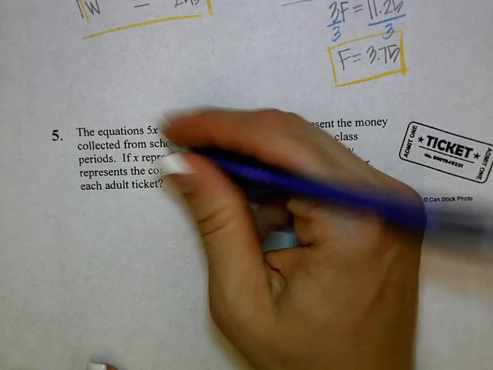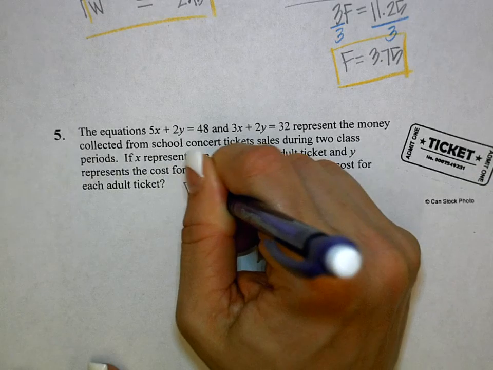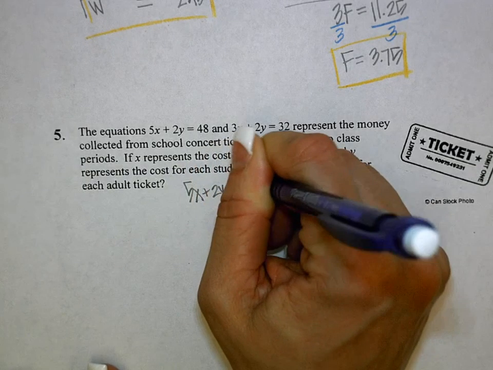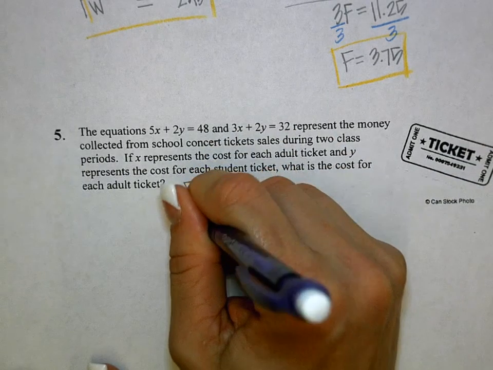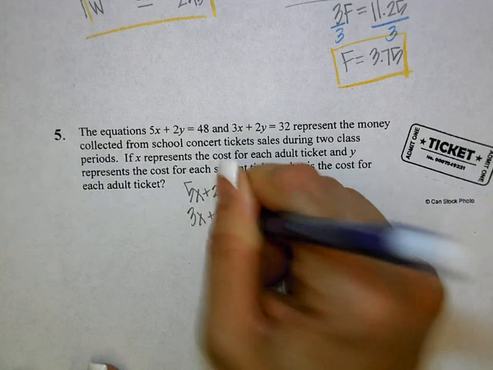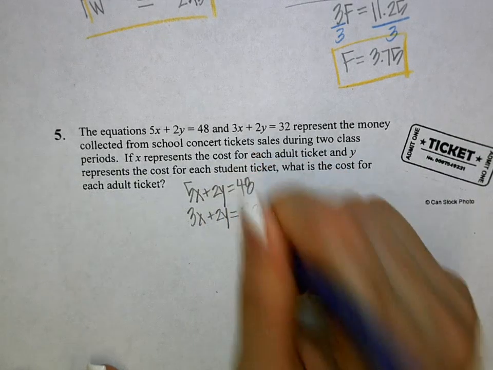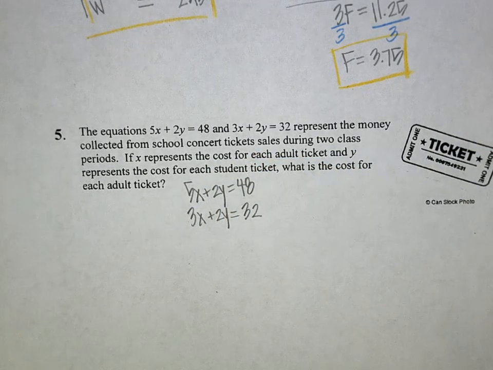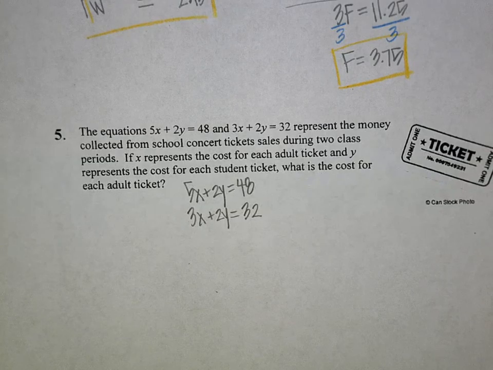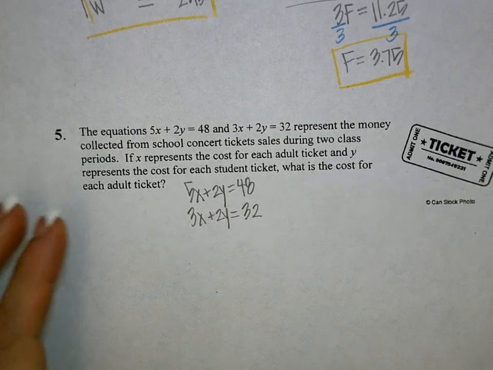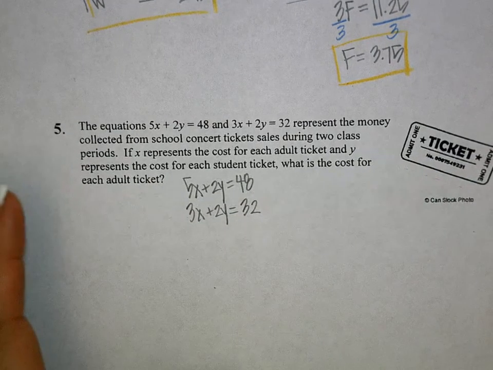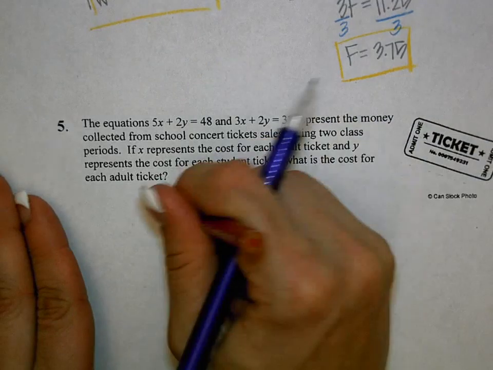Then the last one, we're telling you these are the 2 equations. So 5x plus 2y equals 48. Your other equation, 3x plus 2y is equal to 32. Guys, we're not done, so you need to stop talking. Here, if we want to get something to cancel out, one of these needs to be negative, so I'm going to change all of these to be negative.